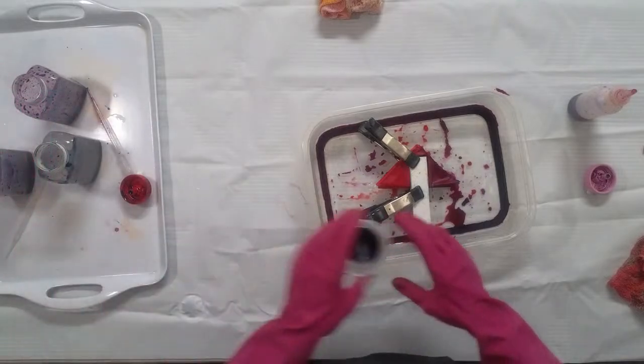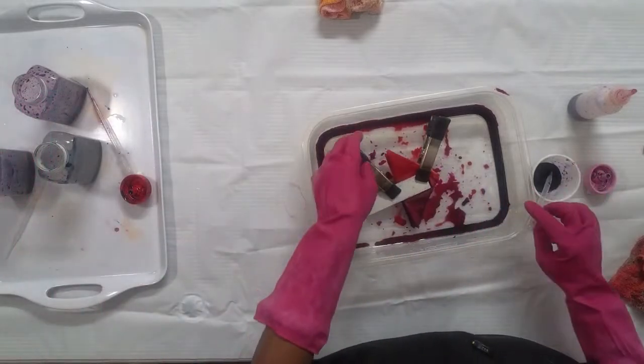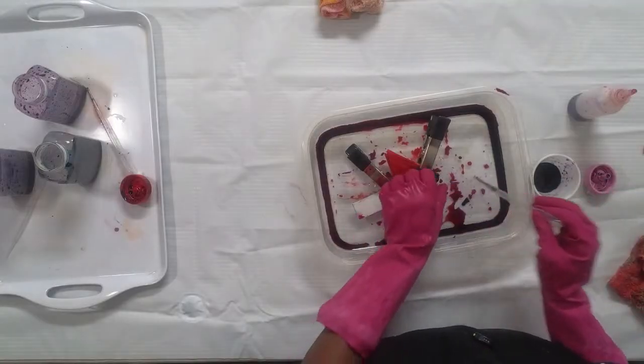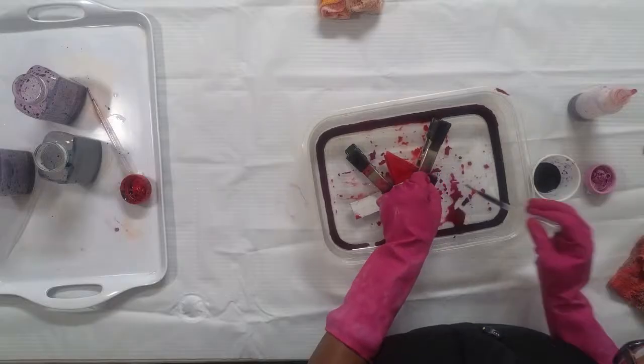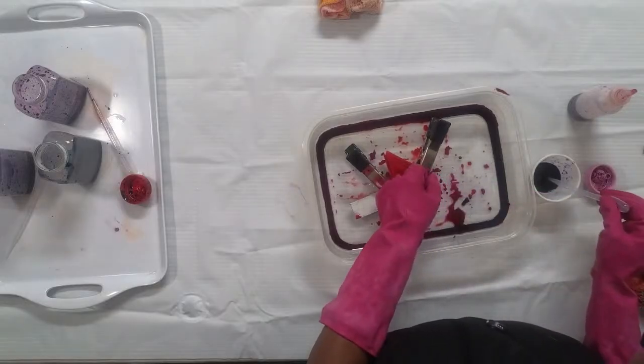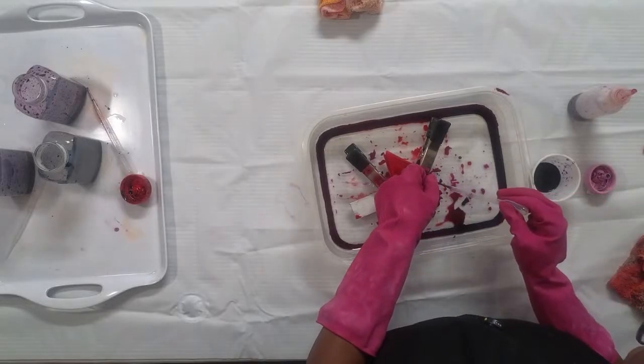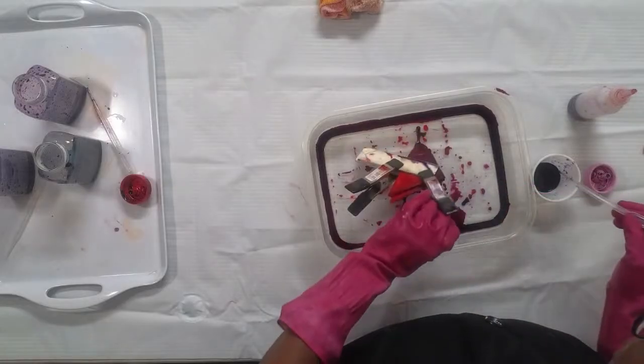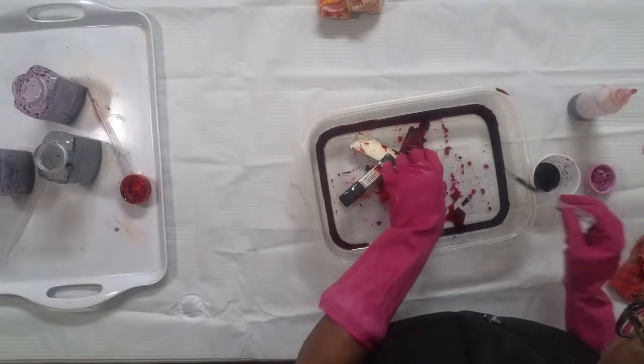And down at this tip that's already had the other colors run into it, we're just going to put the violet. Like I said, I don't mind that these colors run into each other. They all are related to each other, so I just think it makes it a little bit more interesting.